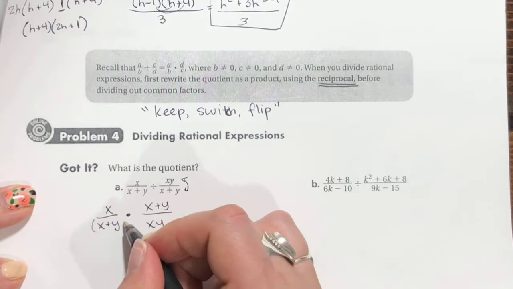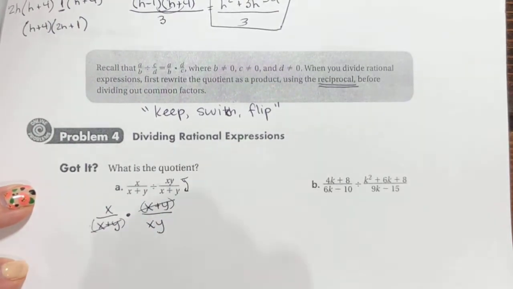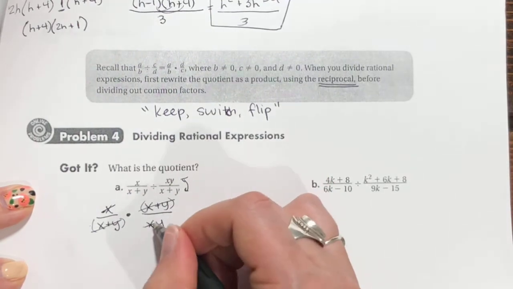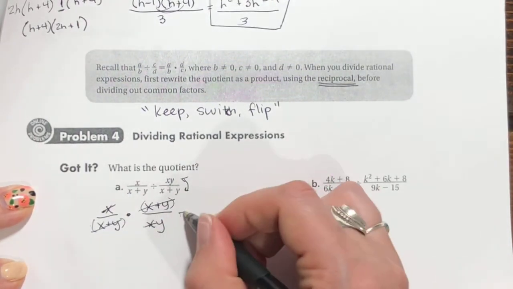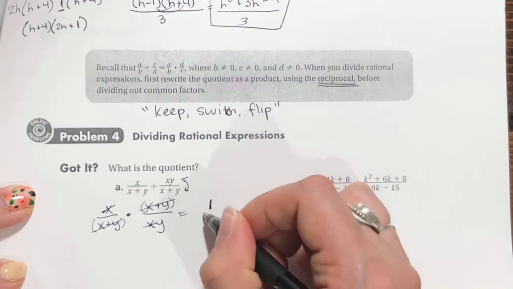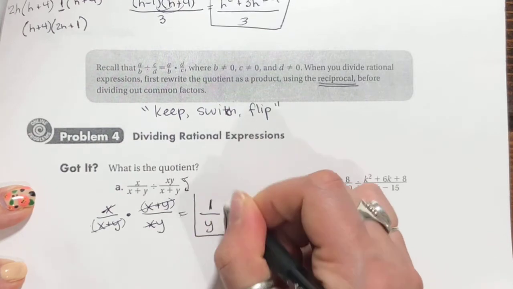And we can see right away that this x plus y group cancels with this x plus y. And this x can cancel with that x. So if everything cancels on the top, remember it's like there's still a 1 there. We need to keep that 1. And then on the bottom we have a y. So our answer is 1 over y.